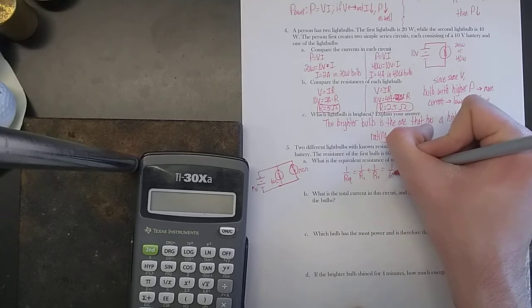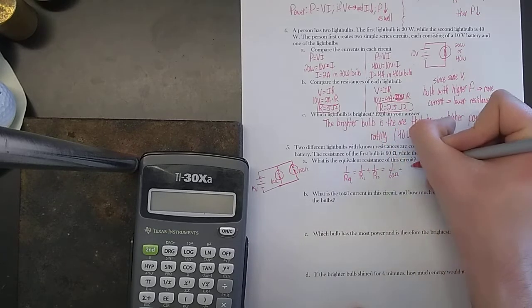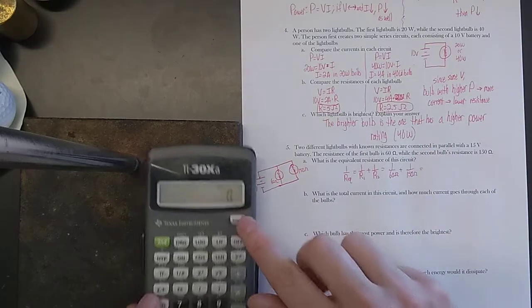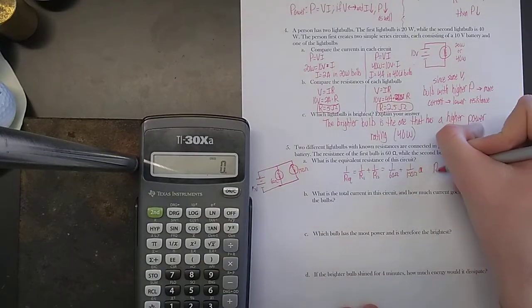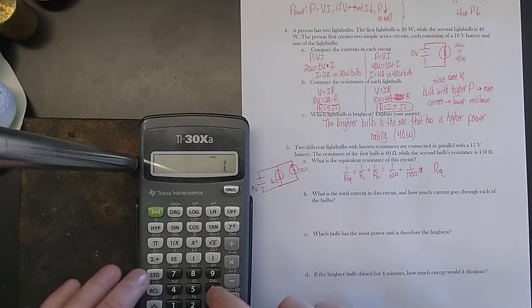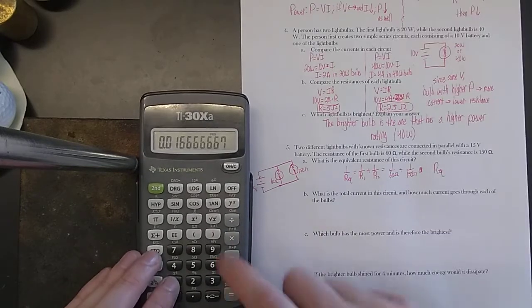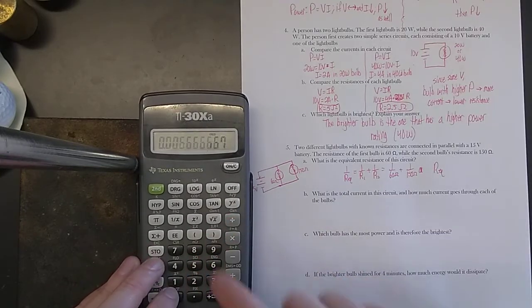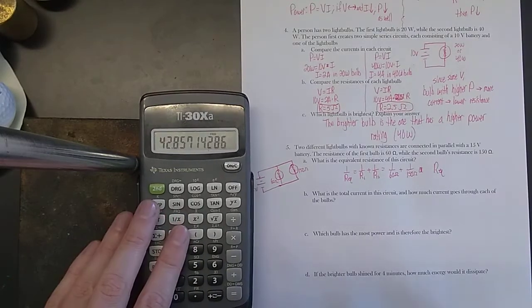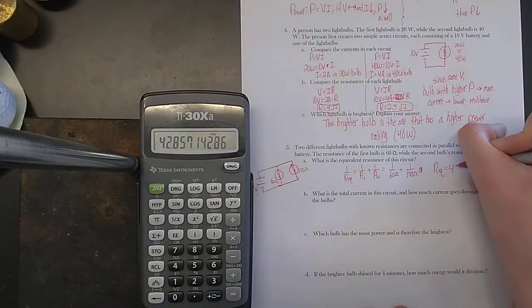This is going to be 1 over 60 ohms. Don't forget the units and make sure you're putting these in the right spots. Plus 1 over 150 ohms. So I'm going to do 1 divided by 60, plus, parentheses, 1 divided by 150, and parentheses, plus, take the inverse, I get an equivalent resistance of 42.86 ohms.